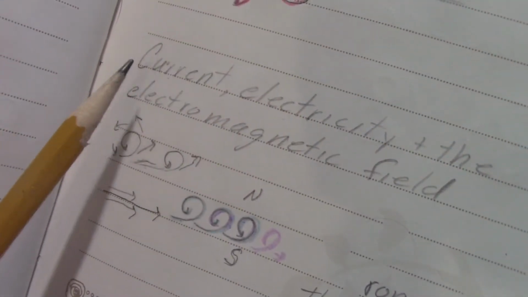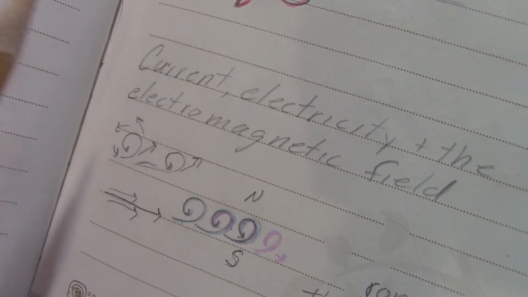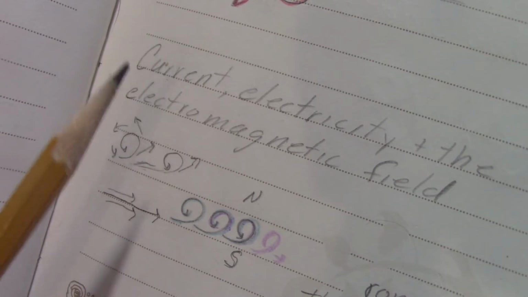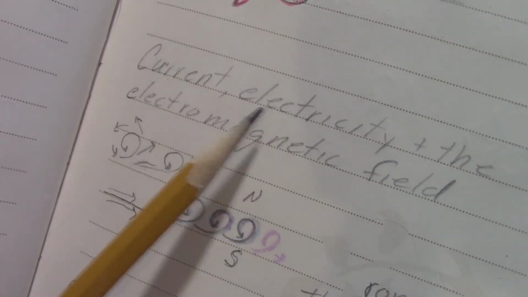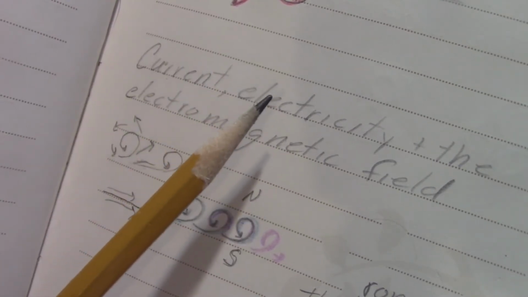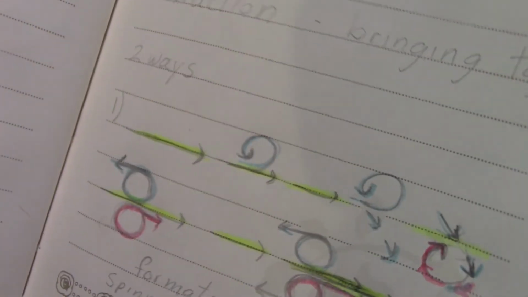So now that we have some ideas about the current and the disruptive patterns it has on the ether, let's explore some of these disruptive patterns as they relate to an electromagnetic field. Now I know this says electricity right here, but we'll visit that in a little bit. So let's go back a few pages in the notebook.